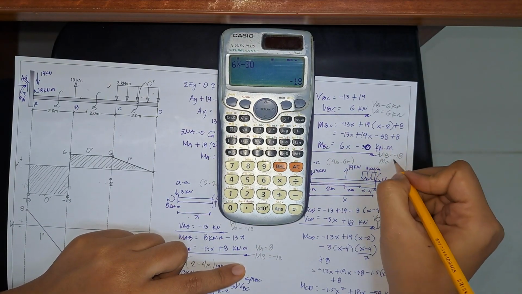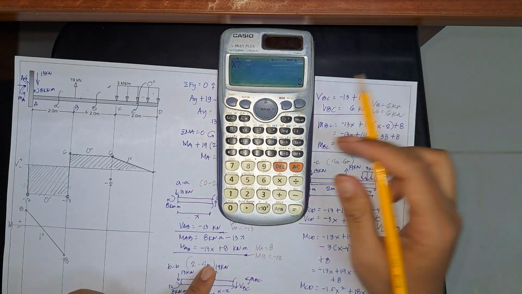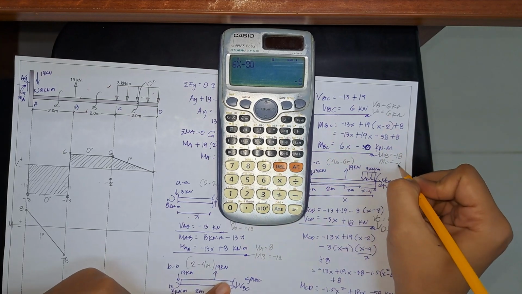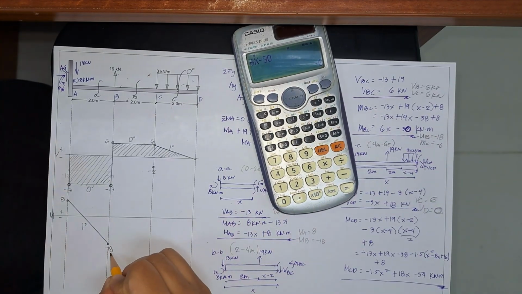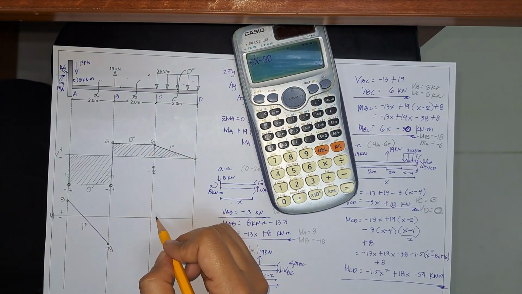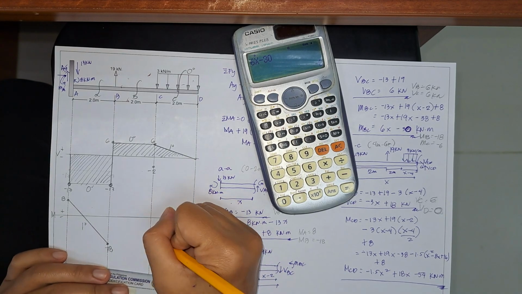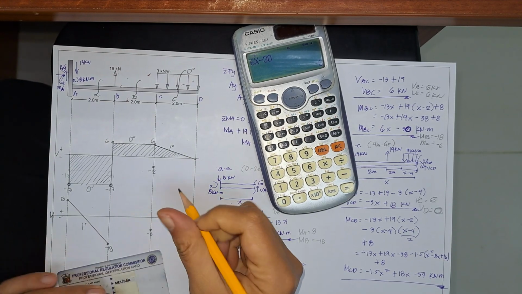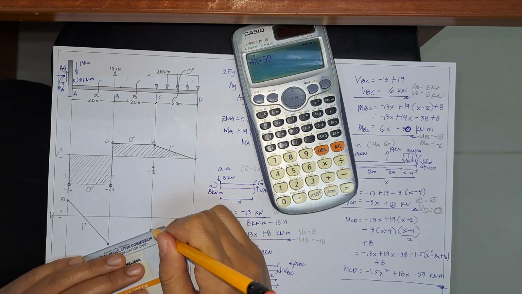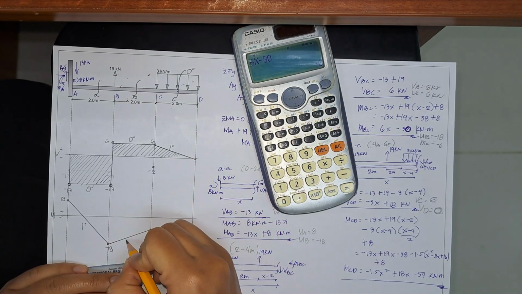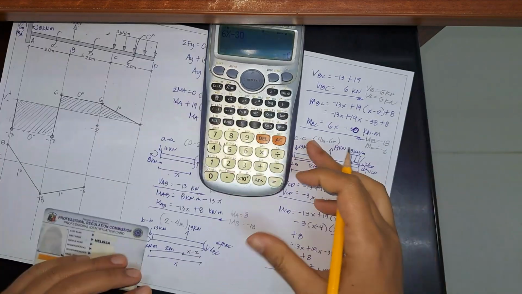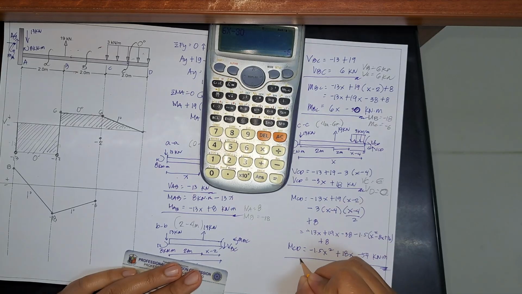And then, moment at point C, ang x na po natin ngayon is 4. So, negative 6. Okay, so from negative 18 sa point B, at point C, napunta na po ng negative 6. So, somewhere here. Ayan. 1 degree curve, so straight line lang po. Okay, 1 degree.